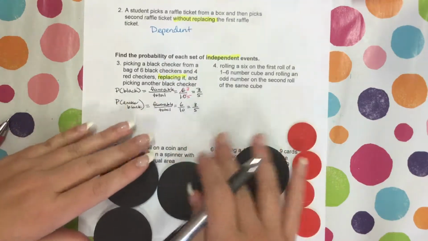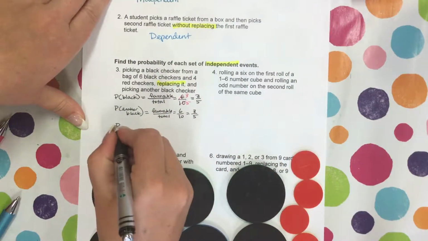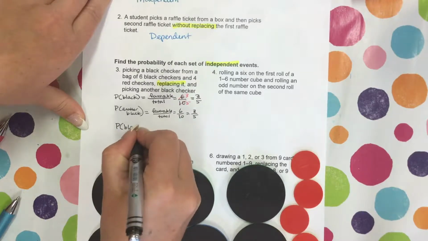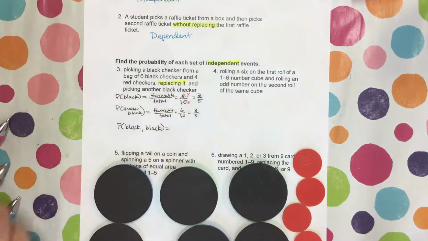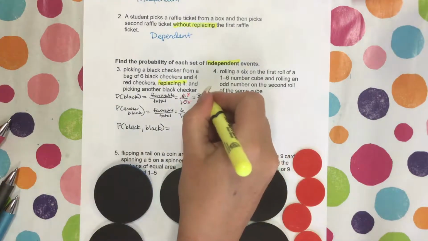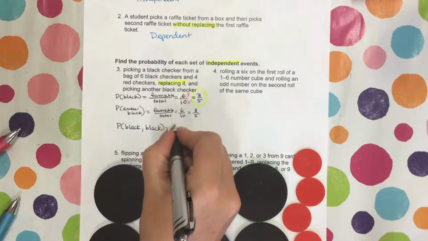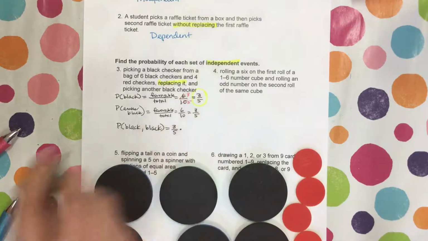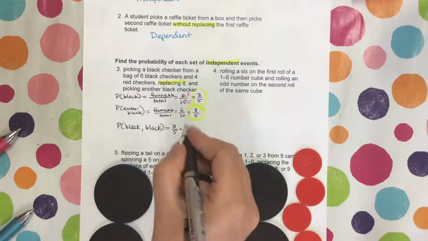If we want to find, this is the thing that I think is really cool, the probability of picking a black and then another black, all you do is take the probability of the first one right here, 3/5, and multiply it by the probability of the second one, 3/5.